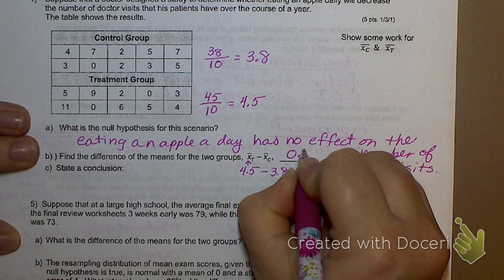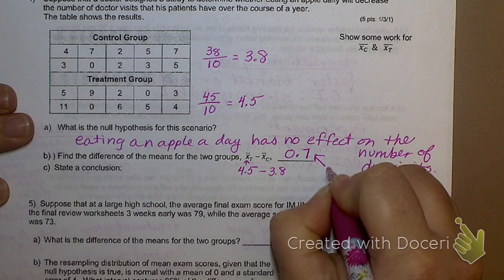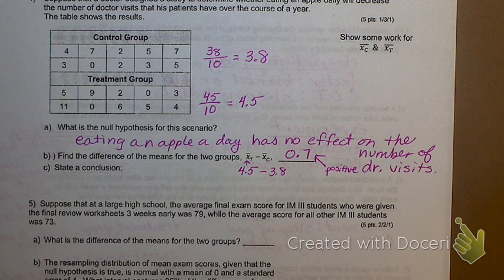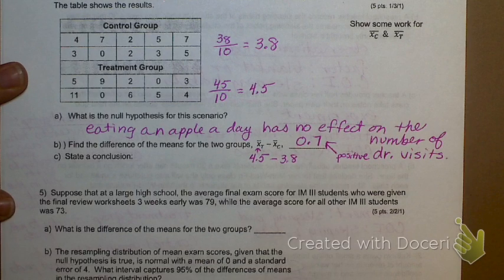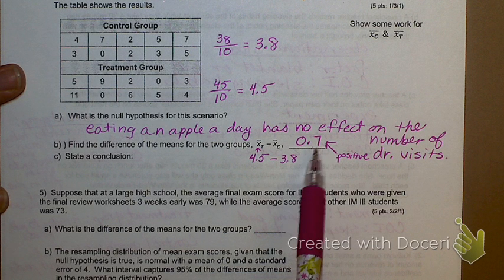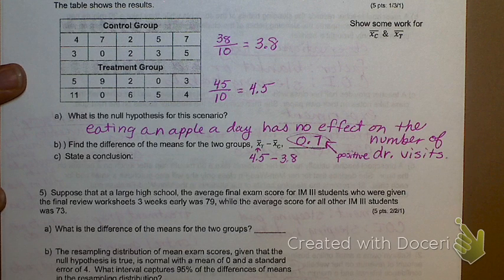I think every group got that right except for the one group that put a question mark. Now, this number right here is positive. Correct? It's not always positive. But in this scenario, it's positive. So what does that mean? That means that eating an apple a day increases the number of doctor's visits. Seems kind of strange, doesn't it? You can't go with your logic. You can't go with what you think. If this number was negative, that would mean that it decreases the number of visits.